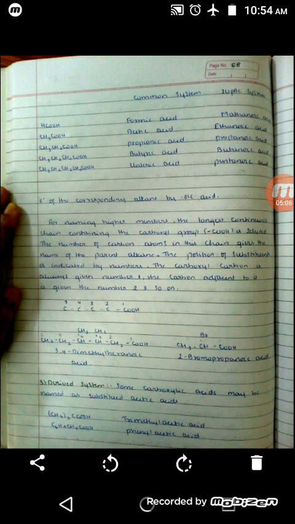HCOOH is named formic acid under the common system, whereas in the IUPAC system it is named methanoic acid because it contains one carbon. CH3COOH is named acetic acid in the common system, whereas in the IUPAC system it is named ethanoic acid because it contains two carbons.